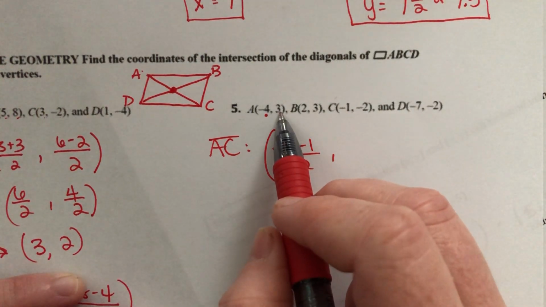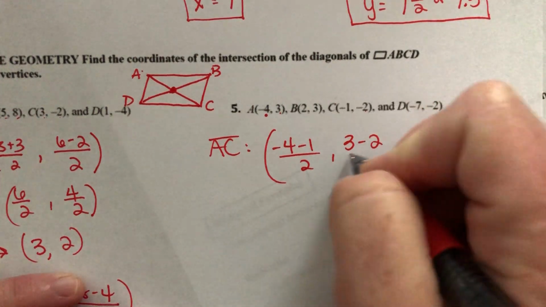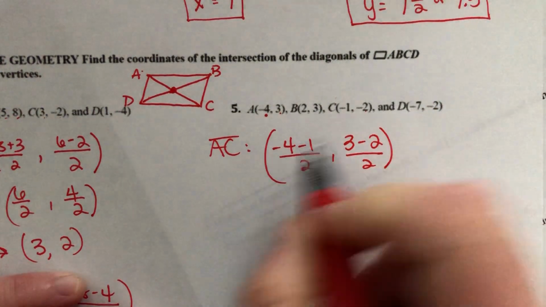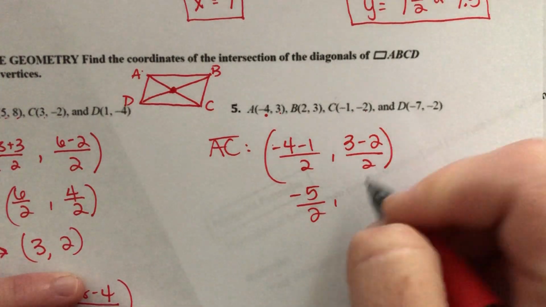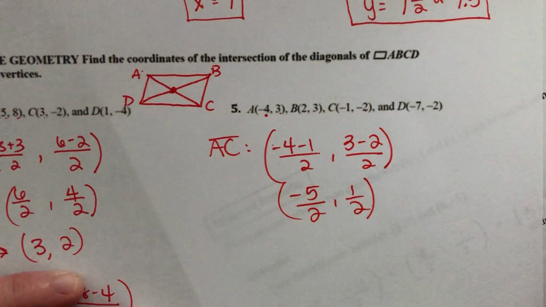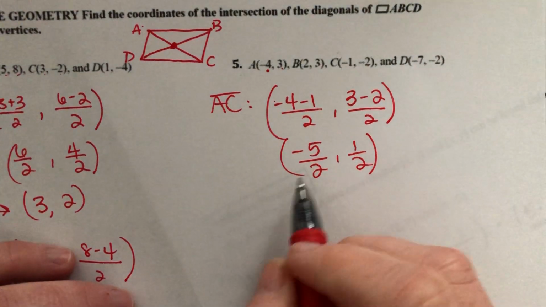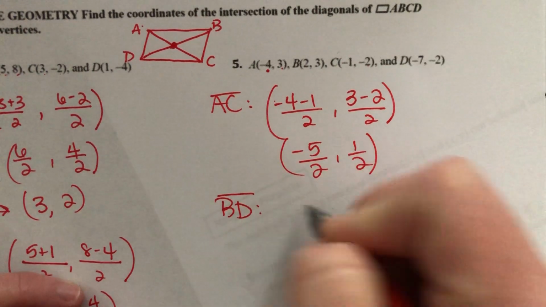And then 3 and negative 2. 3 plus negative 2 is really 3 minus 2. Negative 4 minus 1 is negative 5. 3 minus 2 is 1. So basically, that's my midpoint, right? If I wanted to change it to a decimal, I could, but that's the midpoint. Let me find the midpoint of BD and make sure they're the same.